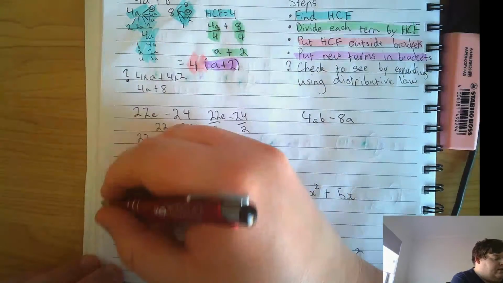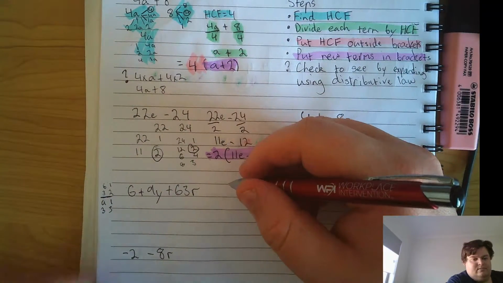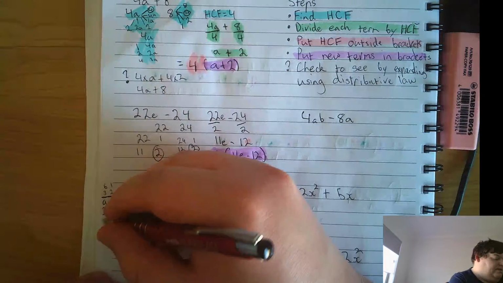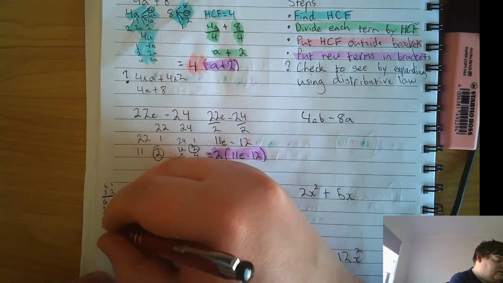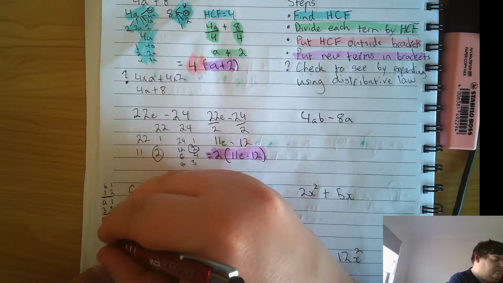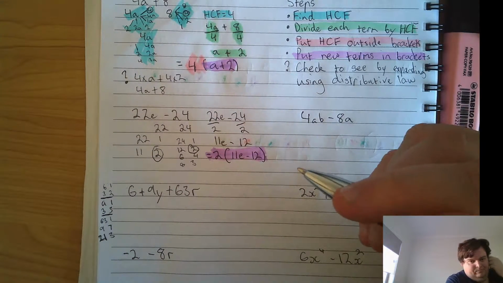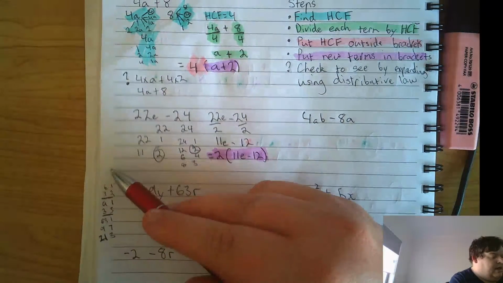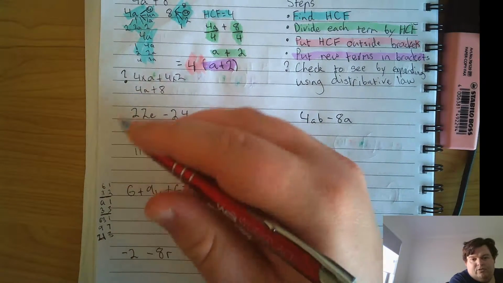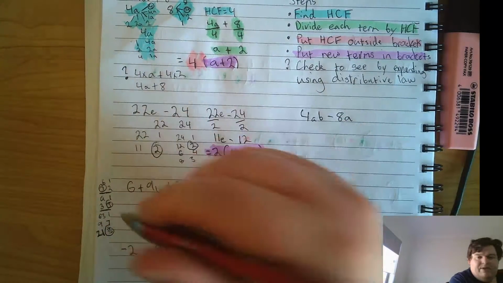Factors for 9, we have 9 and 1, 3 and 3. That's it. The factors of 63, we have 63 and 1, 9 and 7, and 21 and 3. I think that's it. I could be wrong, but I think that's it. Now, looking through here, there are a whole bunch of factors that are common to 2, but is there one that's common to all 3? In this case, I do have a factor that is common to all 3, being the number 3.